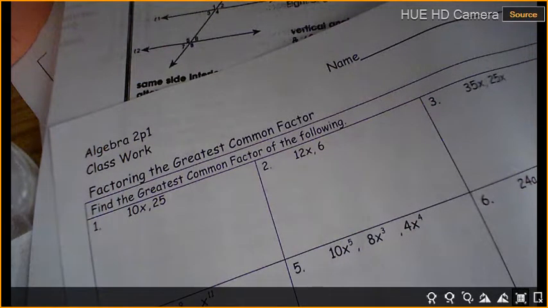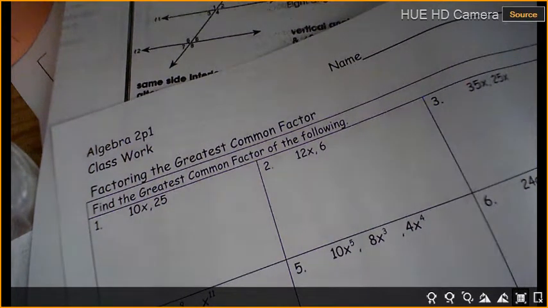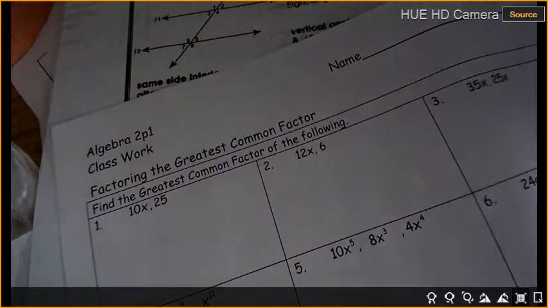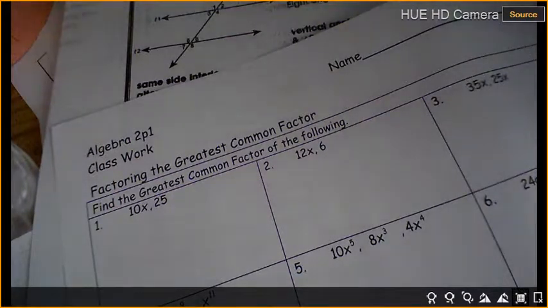Work together, ask me questions, and I want you guys to get this done before the end of the hour, and I'll check your answers, and then you should be able to do your homework, which is almost exactly the same as what we've just been doing. I've got the answer key right here already done. So once you're done, you're going to come and we're going to check it. Any questions? All right, let's turn the light back on.